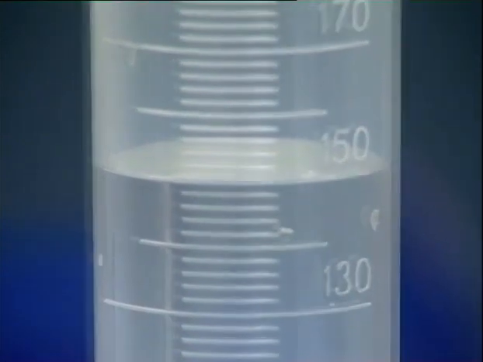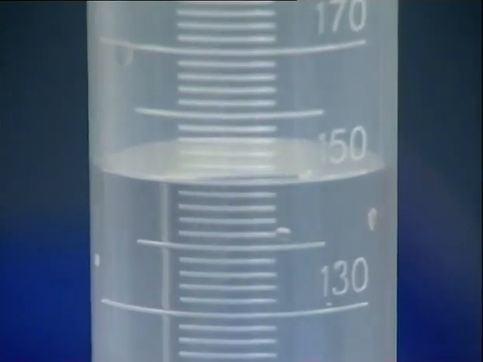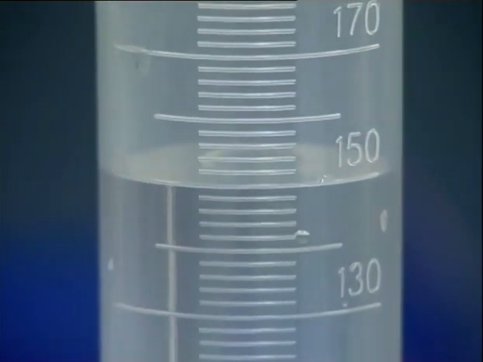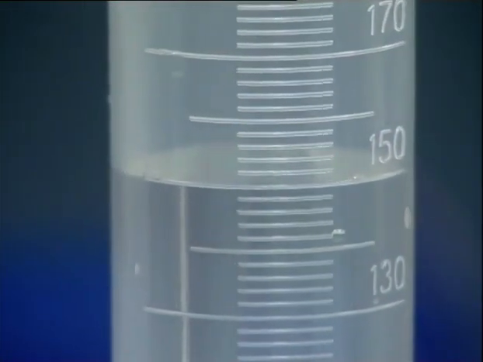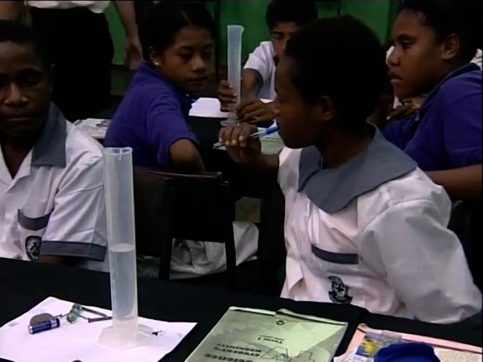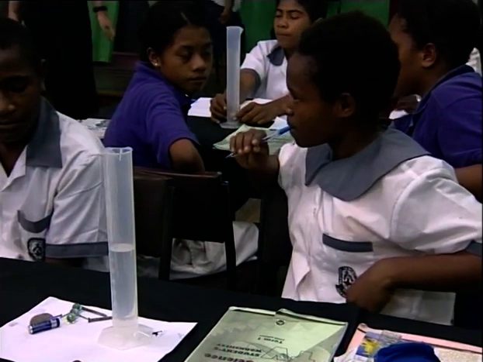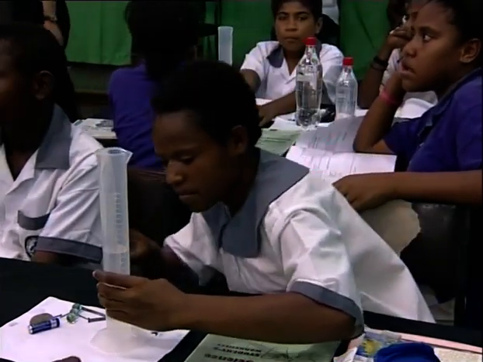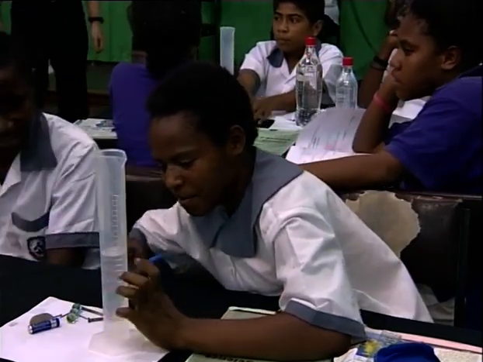149. Okay. Our water level is 149 for group 7. Let's continue on with our instruction number 3.